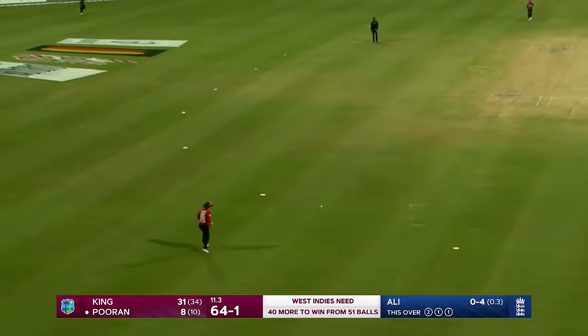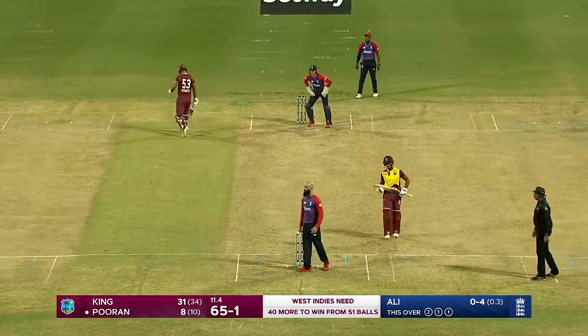I catch that. In a grip from Moeen Ali. We need it, Mo. Not over till it's over. Come on, boys.